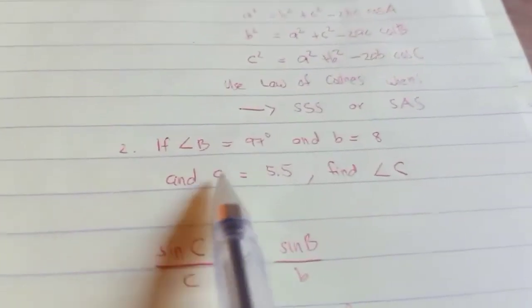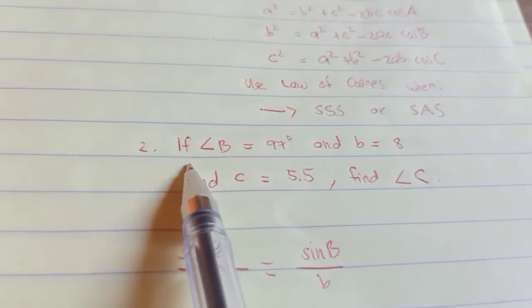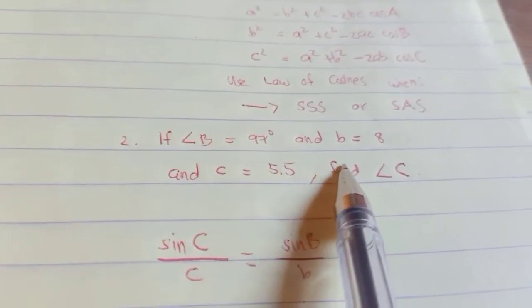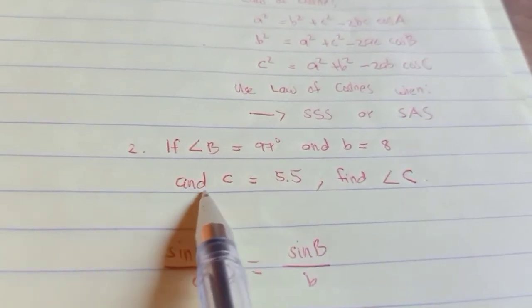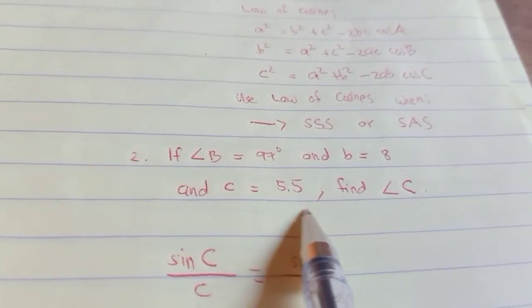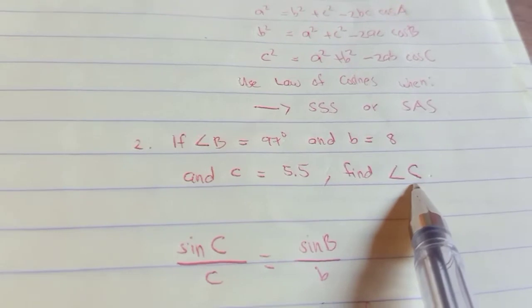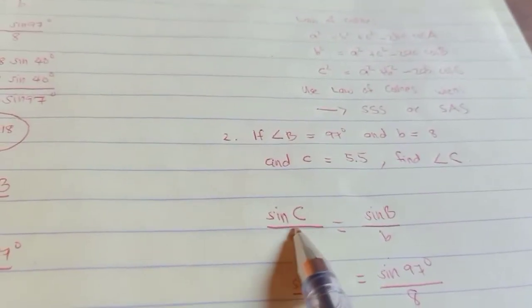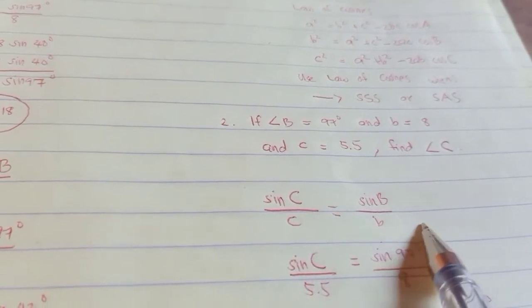So here is the question: if angle B is equal to 97 degrees, same as the previous, and b is equal to 8 and c is equal to 5.5, find angle C. Can we really have this 43 degrees?